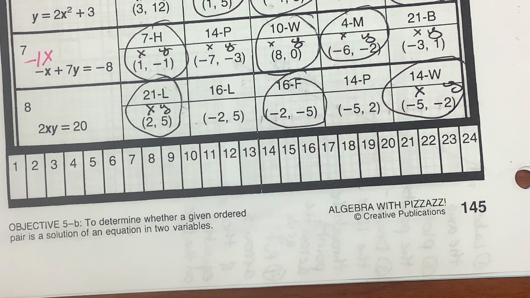Write the letter in the box at the bottom of the page that contains the matching number.